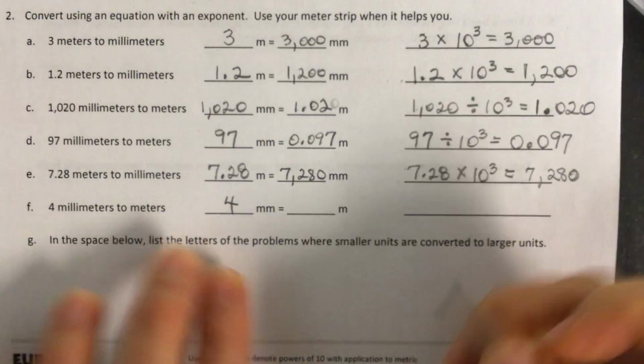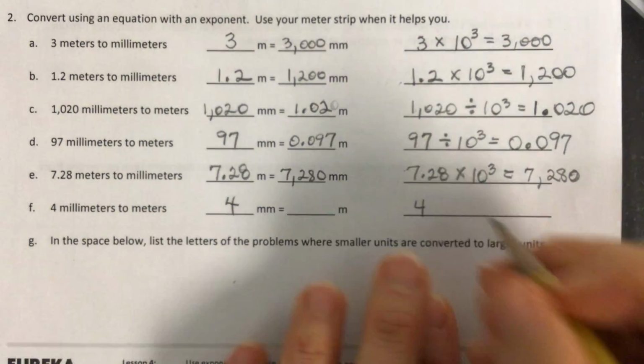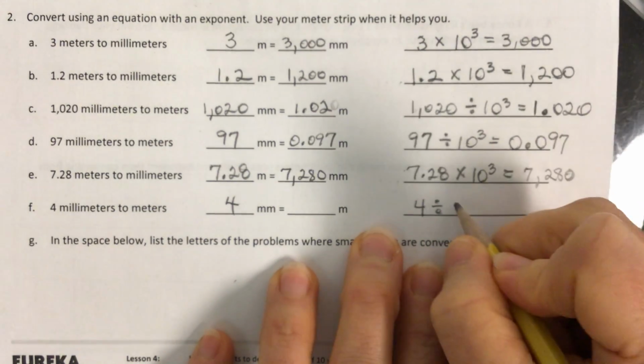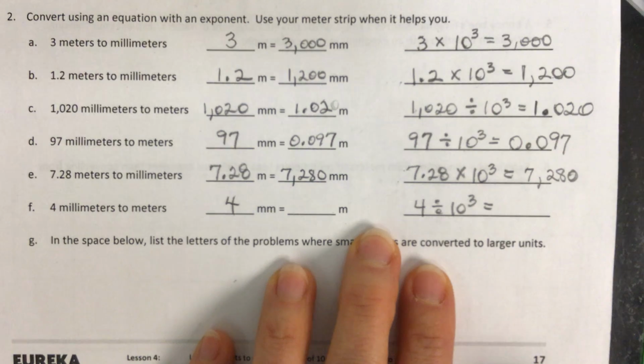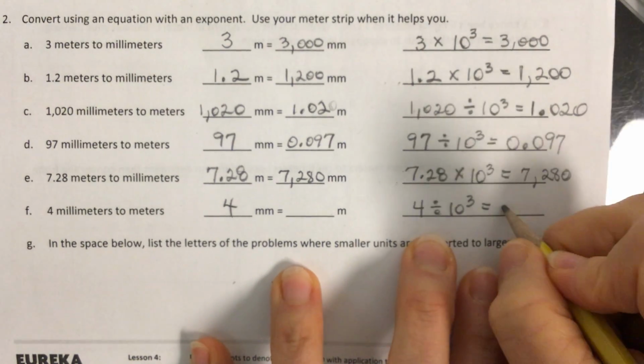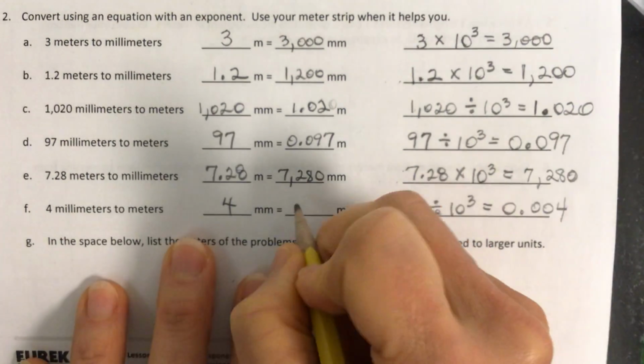Okay, and then we have 4 millimeters. And we're going small unit to big, so we have to divide by 1,000. So if you have 4 and you divide it by 1,000, that's 4 thousandths. So that's kind of easier, isn't it? Tenths, hundredths, thousandths, 4 thousandths.